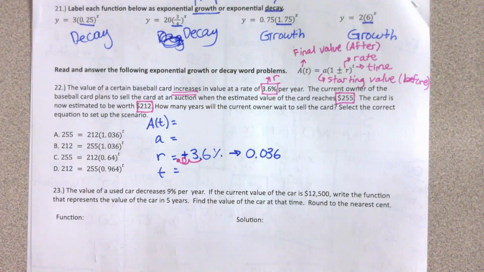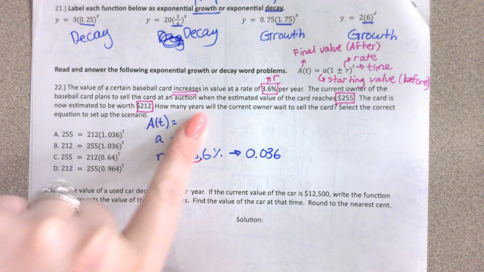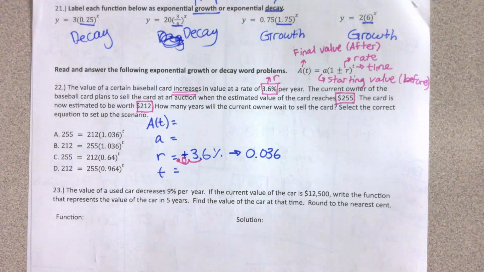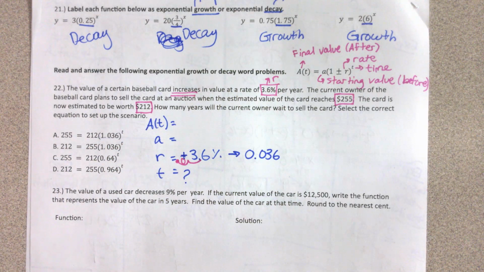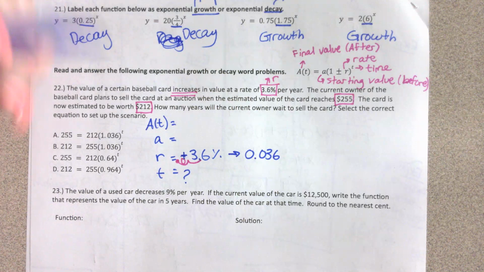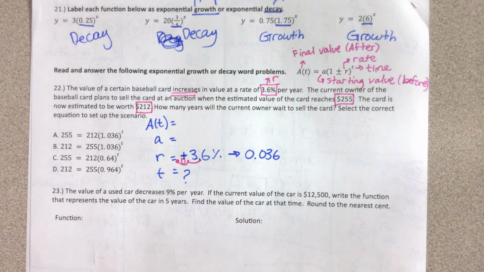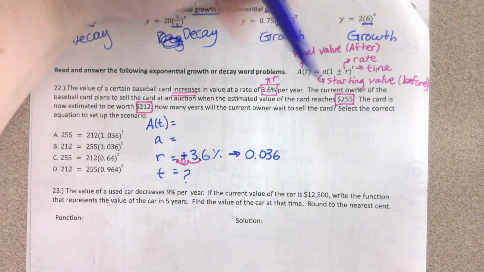Now, from here, it says how many years, and that is the time. That's how long. That's what we don't know. So t is the unknown. You can also clearly tell that by your options. Okay, figuring out which one is big A and which one's little a. It comes down to that before and after thing.